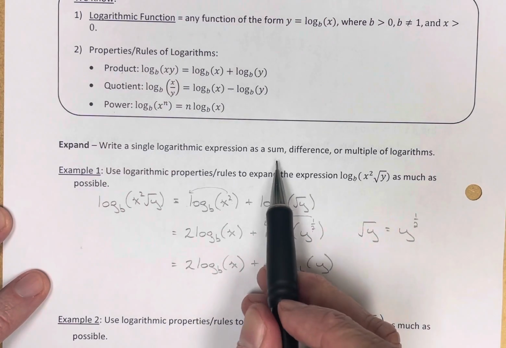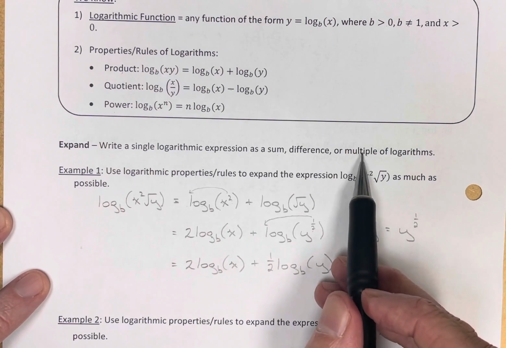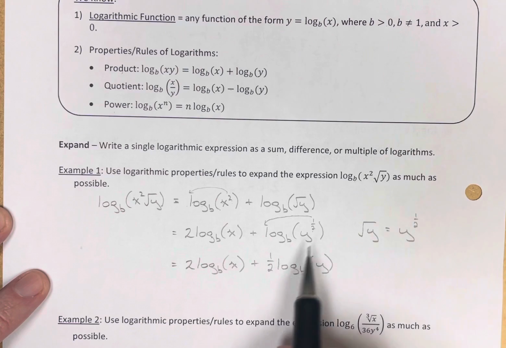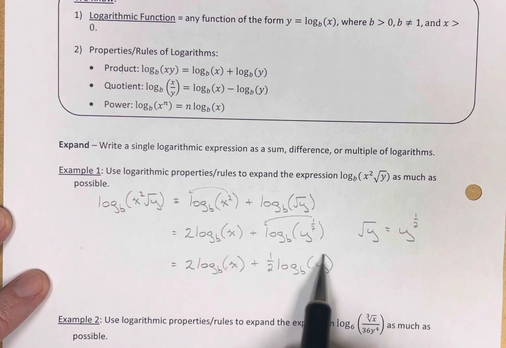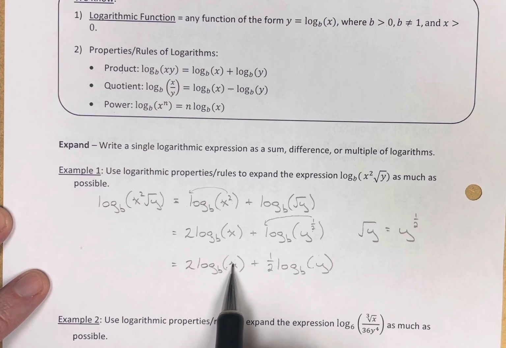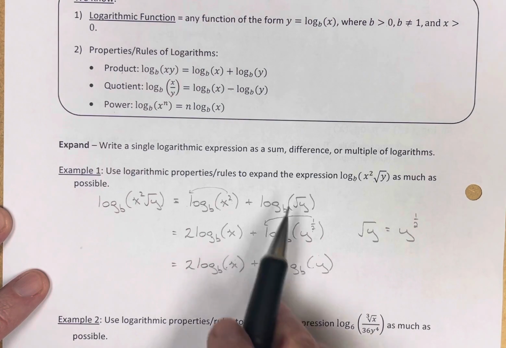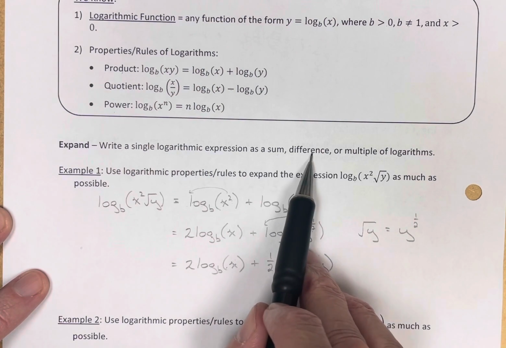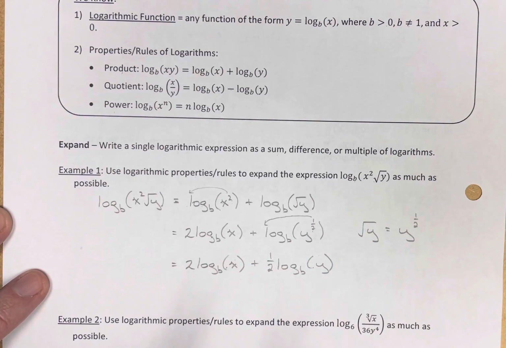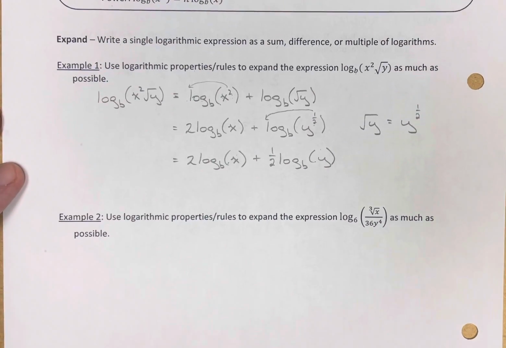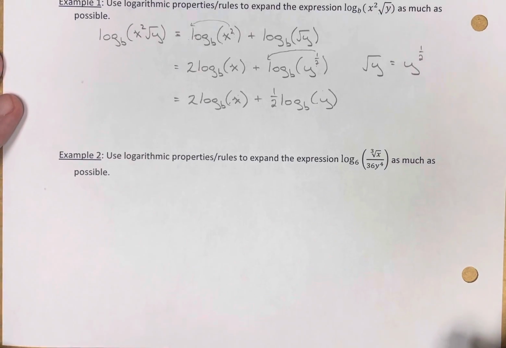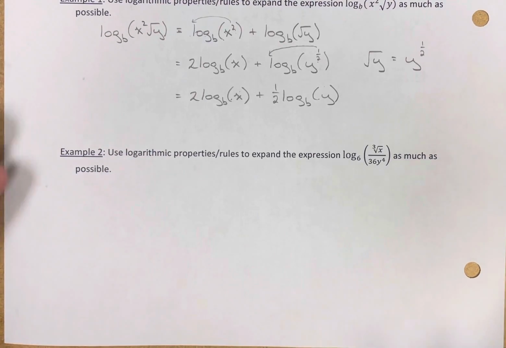It's a sum, and it's also a multiple of logarithms. Here's half a logarithm, here's twice a logarithm. I can't have any powers, and I can't have any products or quotients as my arguments. So that's fully expanded. It has been written as a sum, difference, and or multiple of logarithms right here. Let's do another example. It always helps to see a couple of examples.